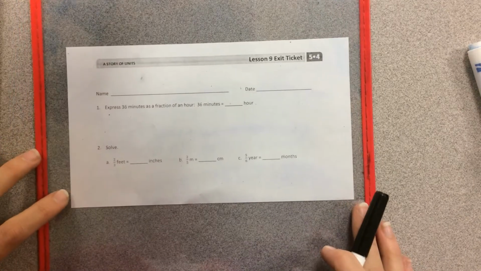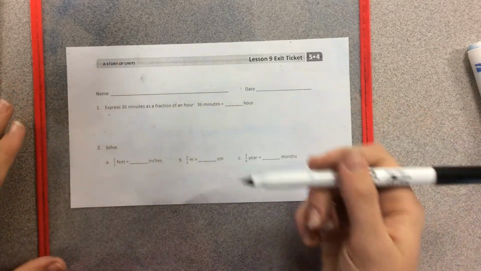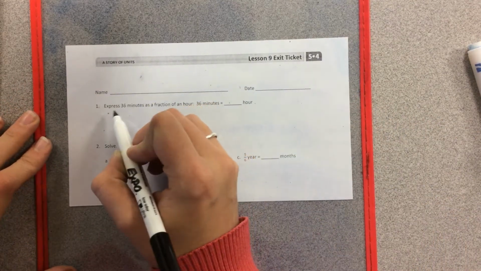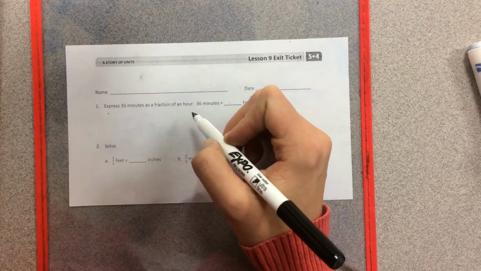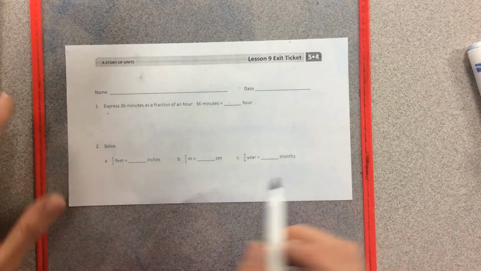All right, my friends, to help you with tonight's homework, I'm just going to do a whole exit ticket so you can see a lot of the same concept with a few different problems. So this first one, express minutes as a fraction of an hour. 36 minutes equals what fraction of an hour?